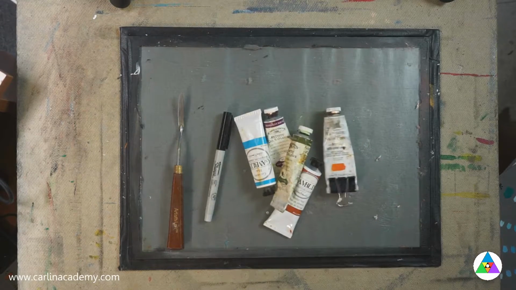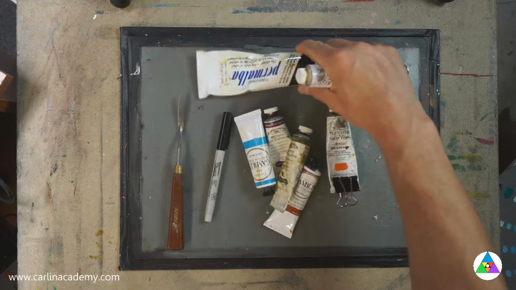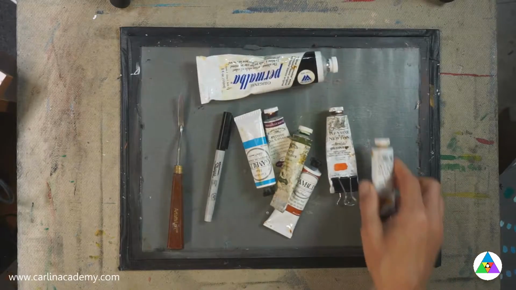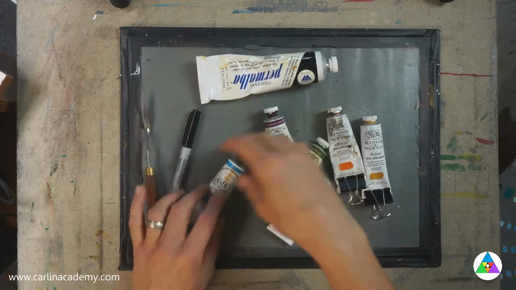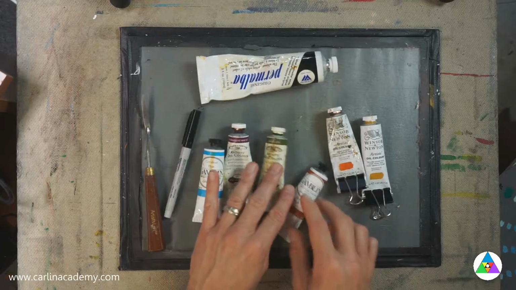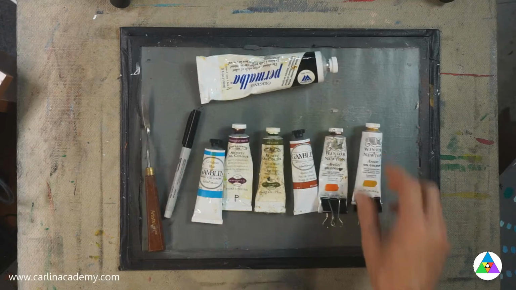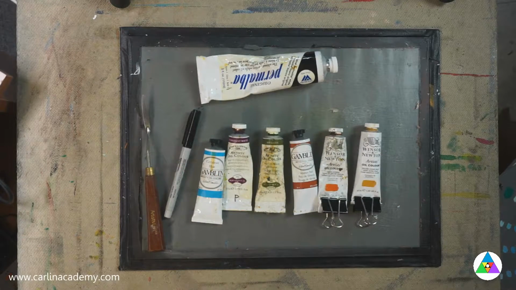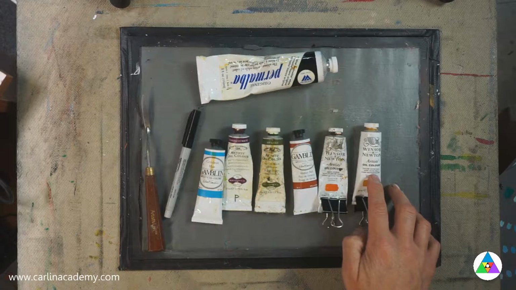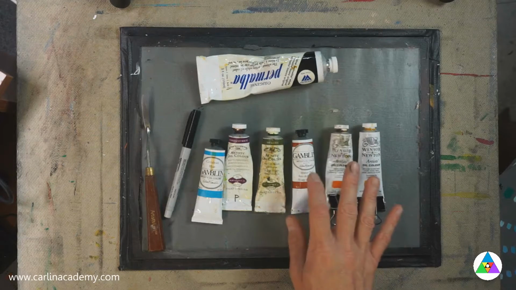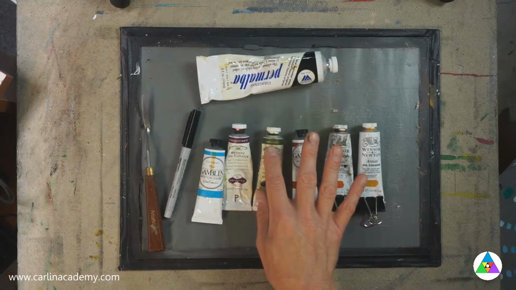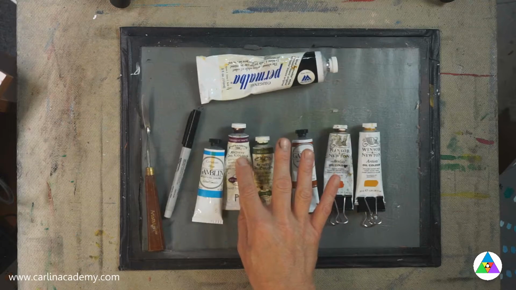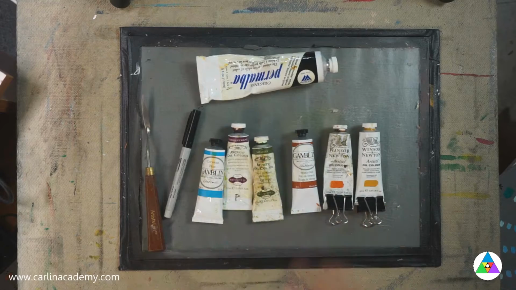So I randomly grabbed a few tubes of paint. I'm going to need some white. I forgot, I'm going to need some white as well. I went through my paint drawers and paint boxes and just randomly picked out some colors, and I'm going to show you how to file them. So I have yellow ochre pale, burnt sienna, Venetian red, sap green, permanent mauve, and cerulean blue. Again, I randomly grabbed a few.